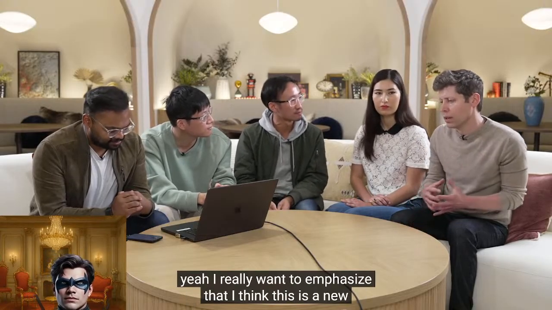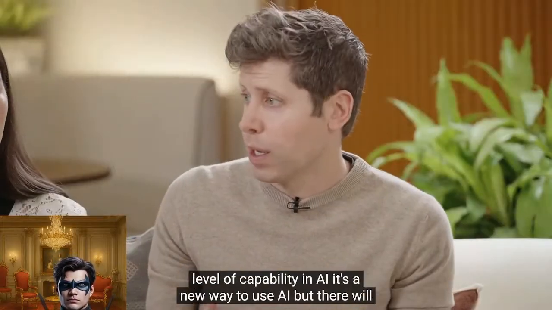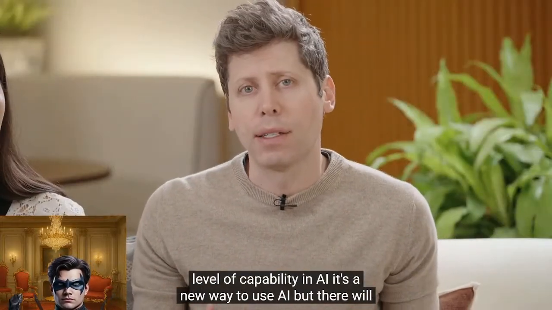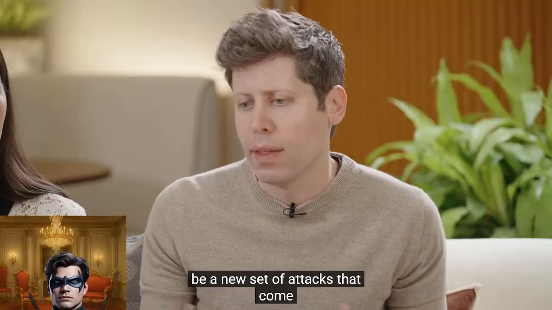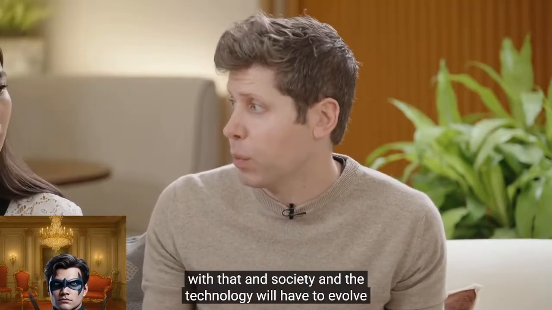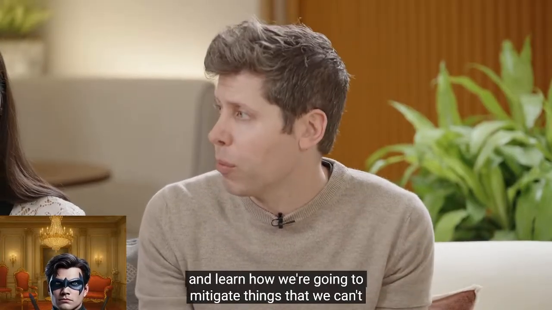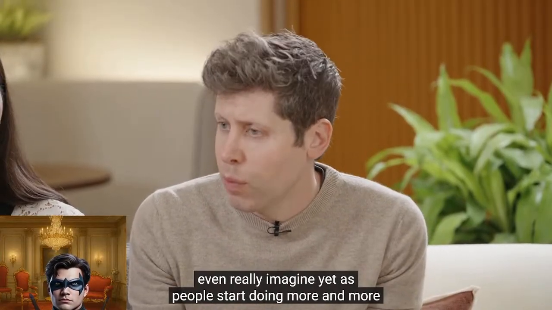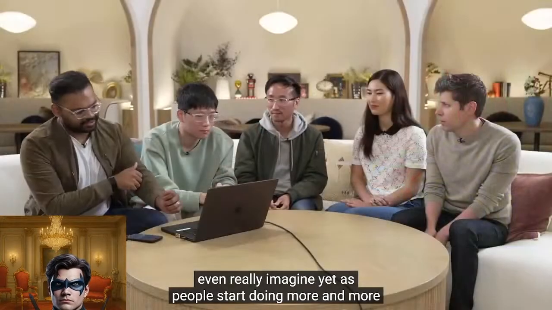I think this is a new level of capability in AI. It's a new way to use AI, but there will be a new set of attacks that come with that, and society and the technology will have to evolve and learn how we're going to mitigate things that we can't even really imagine yet as people start doing more and more work this way. Before we wrap up, should we check in on some of the tasks you kicked off?